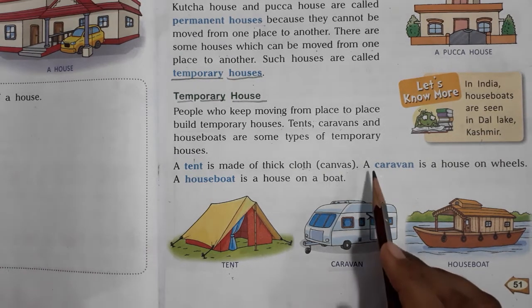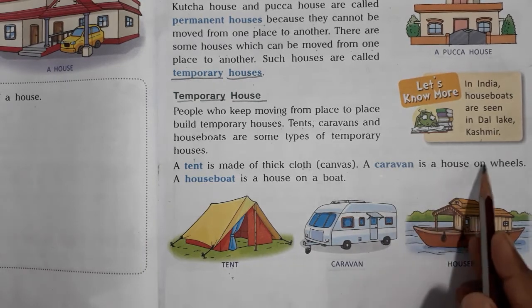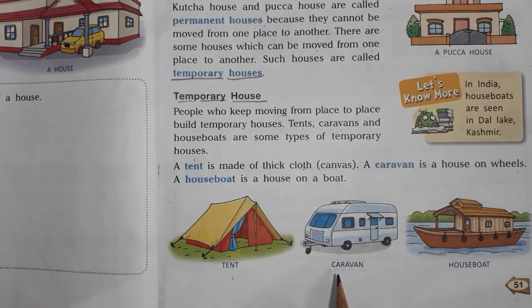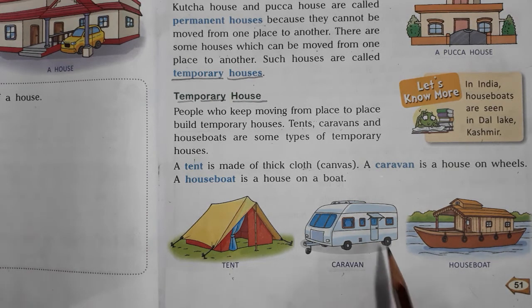A caravan is a house on wheels. See, this is a caravan. It is a type of house which is on wheels. There is everything inside this house, every accommodation will be there, but it is on wheels. It is a movable house, or you can say a mobile house, which can move from one place to another.